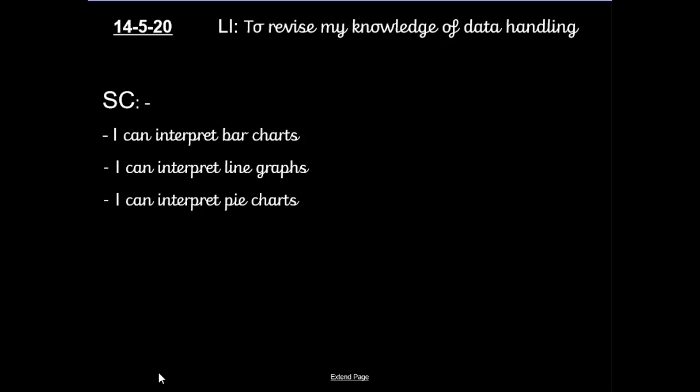It is the 14th of May today, and we are going to be revising our knowledge of data handling, where we're going to be looking at bar charts, line graphs, and pie charts.